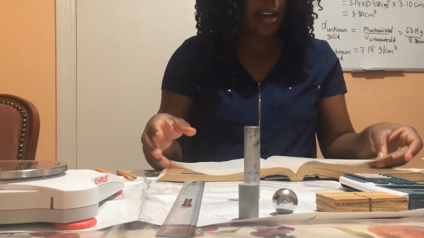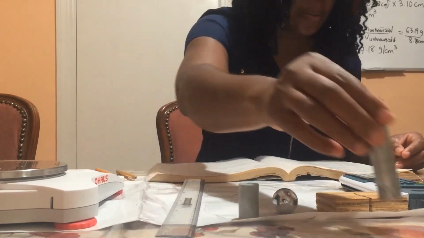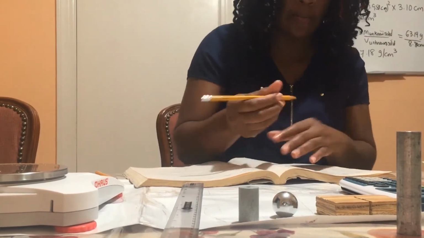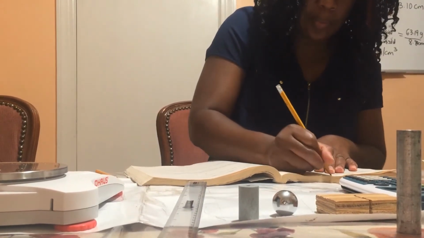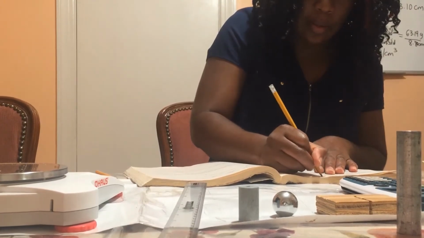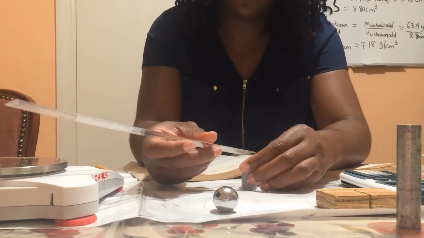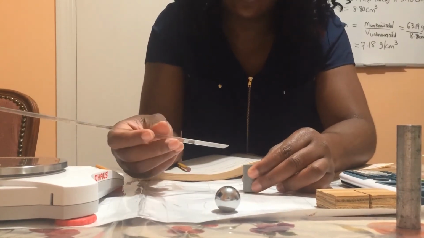Next, we're going to find the density of the zinc cylinder. So again, I'm going to find the radius of the zinc cylinder.